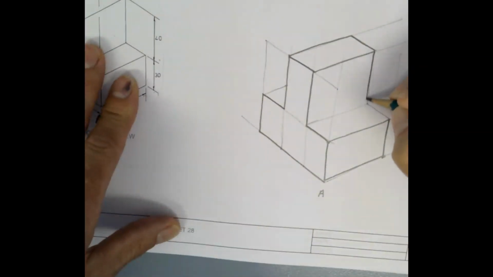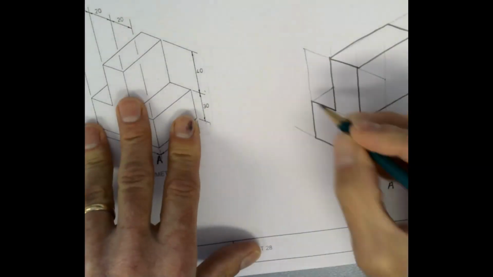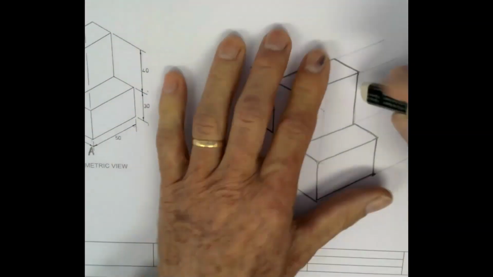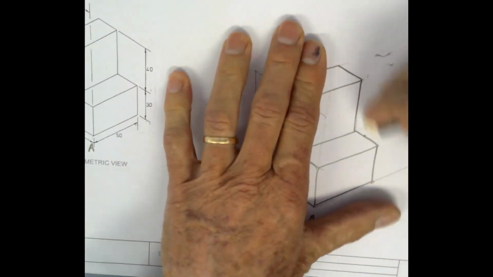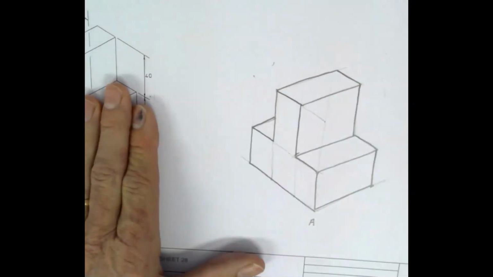This one's not quite vertical. I'll try and fix that a bit. There you go, and I can line in that one. So now we've got our isometric drawing, and we should tidy that up a little bit, and you can do some colouring in or some rendering on that one.